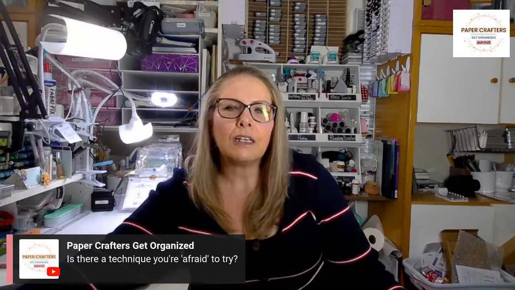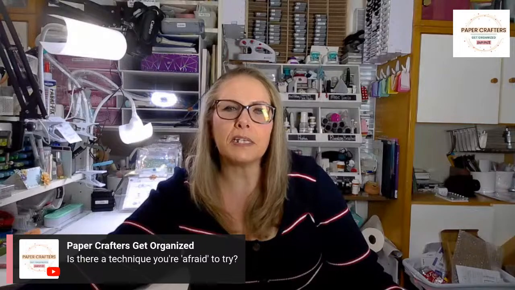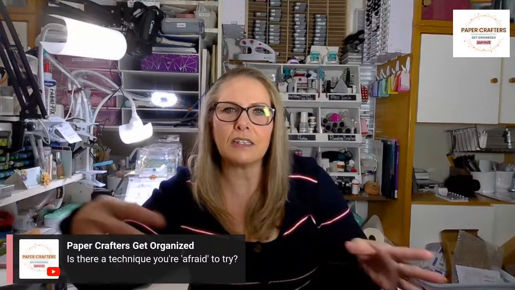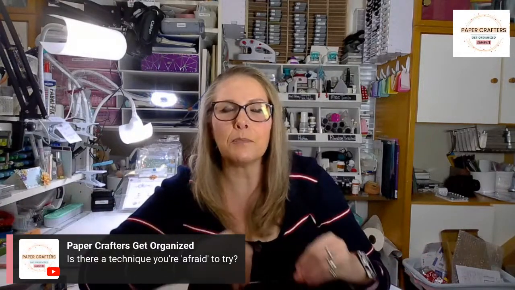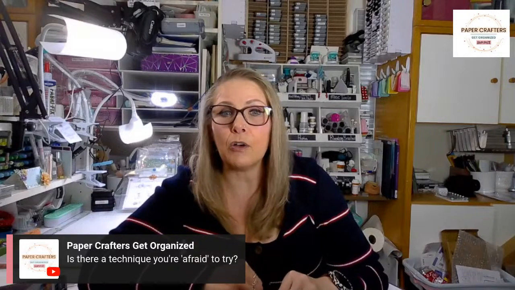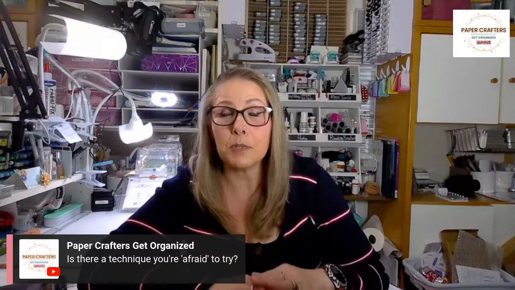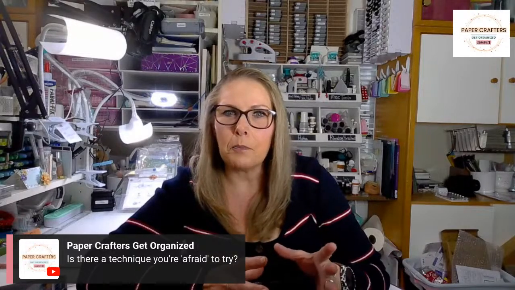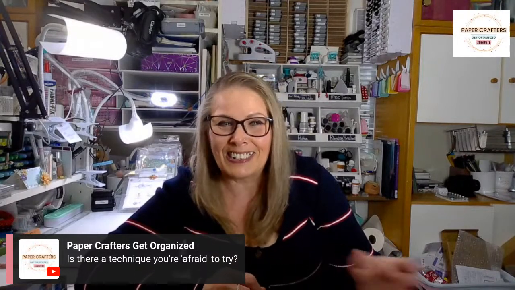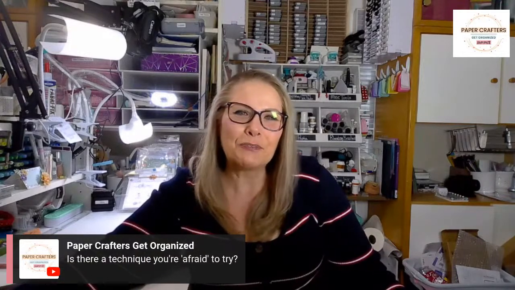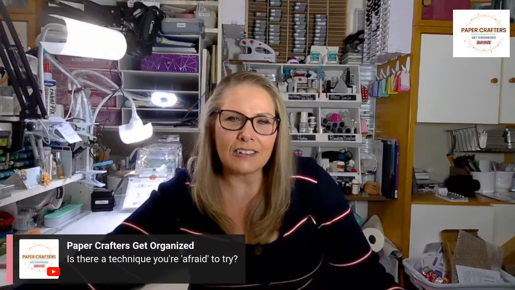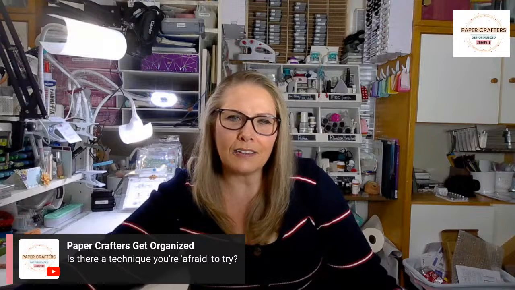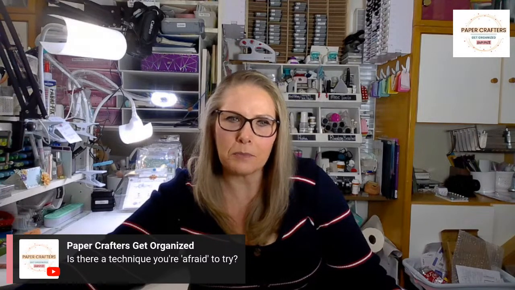Technique I'm afraid to try. Doing the mixed media with the paste and the layering, it's my goal right now. It intimidates me greatly because I'm not a perfectionist, but I'm a wannabe perfectionist. So yeah, that mixed media, I don't want to say it's my nemesis yet, but it does intimidate me greatly.